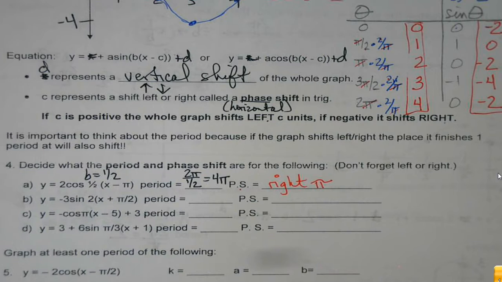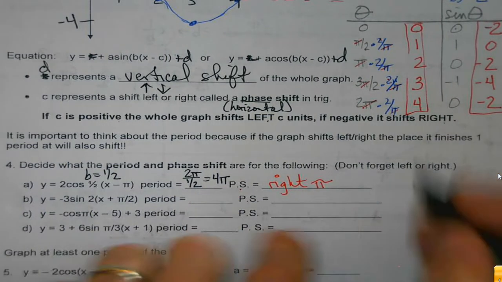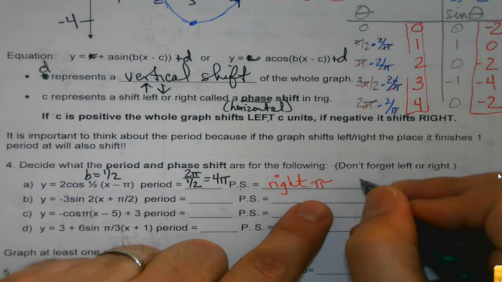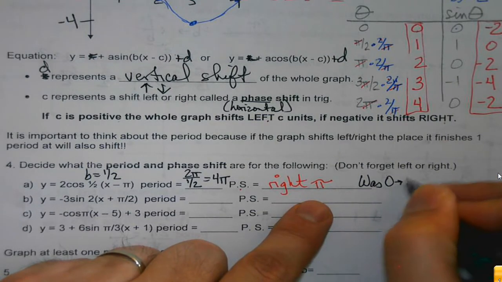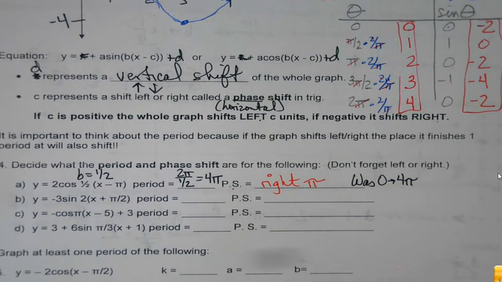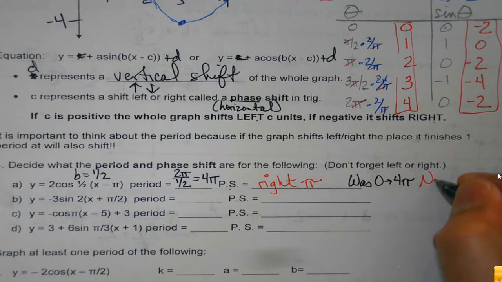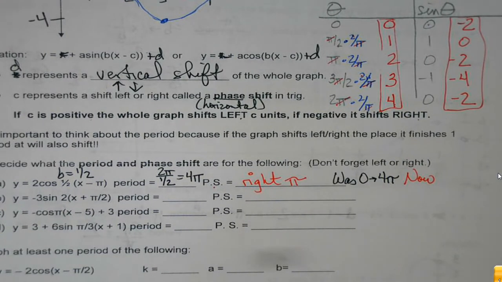Originally, my graph normally starts at 0, and that tells me the last value. So, to start, it was going from 0 to 4 pi. That was my original graph before my phase shift. Once I have my phase shift, now each of those are going to have pi added to them to go to the right.